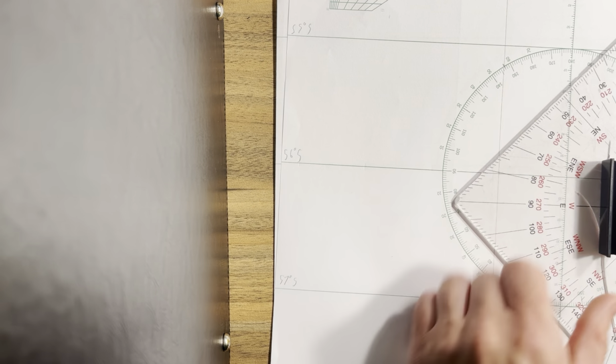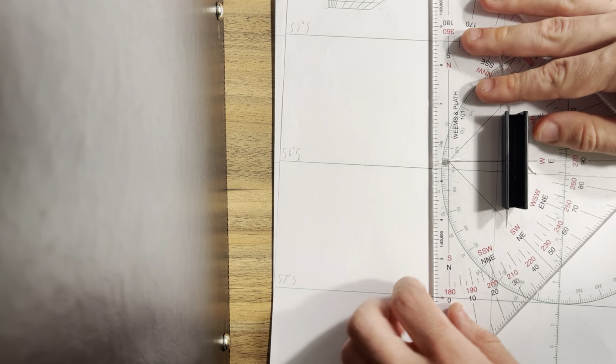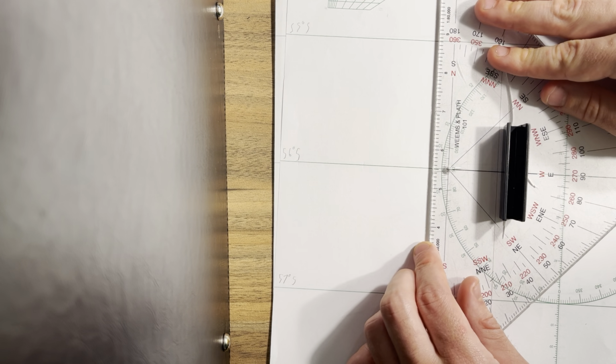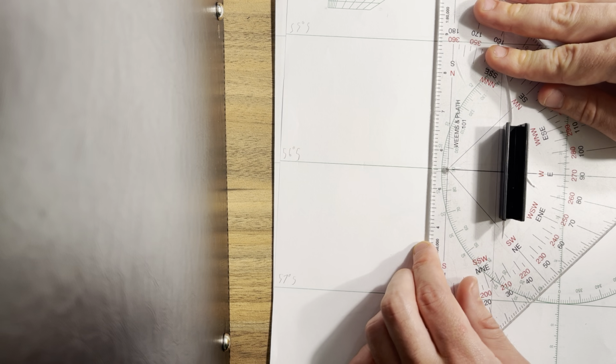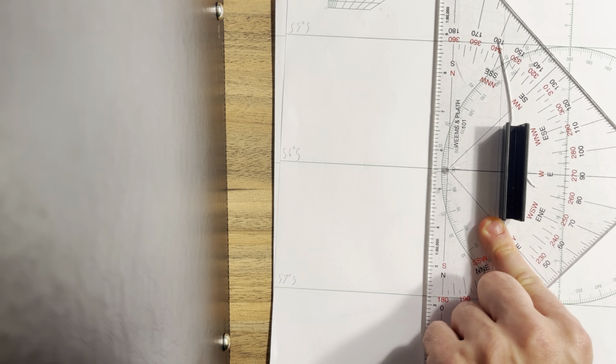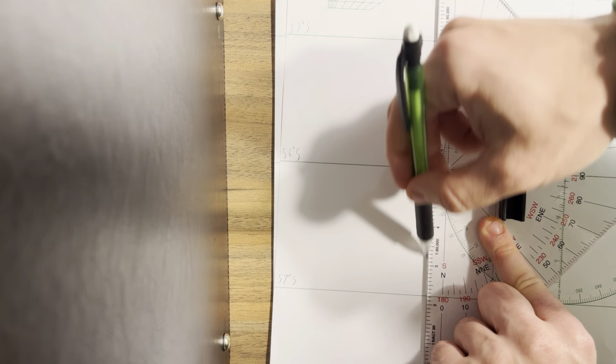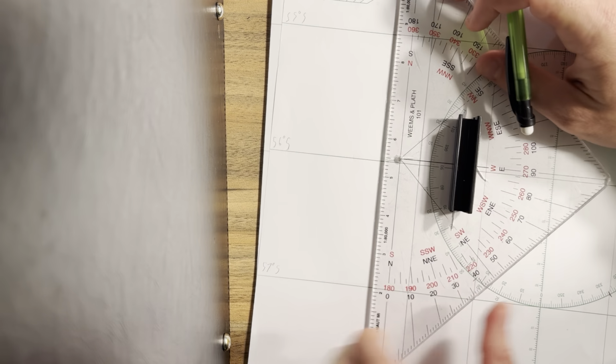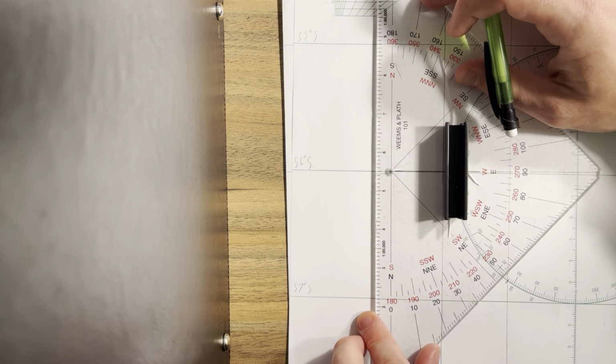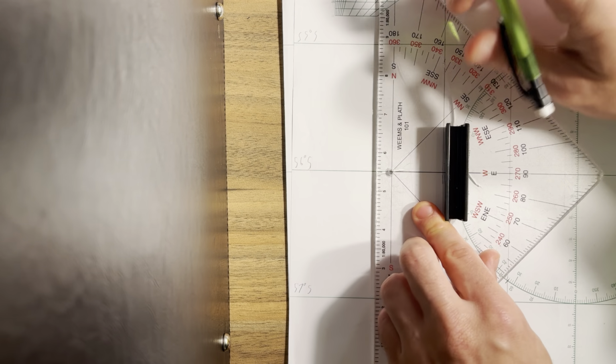And now you can just extend this out. Line your triangle up perpendicular with the latitude lines, with the parallels. Make sure they pass through the indentation you made, and draw out more meridians.